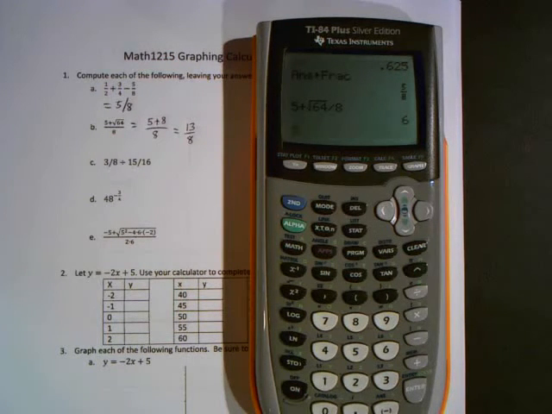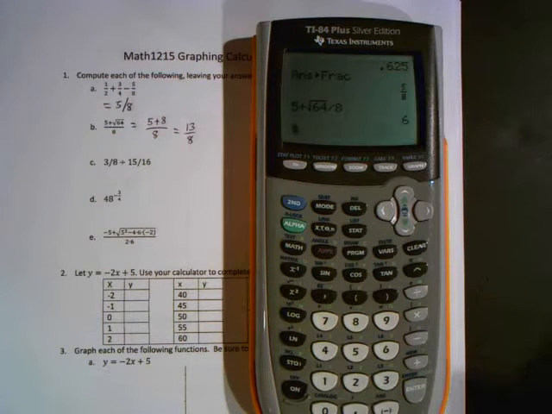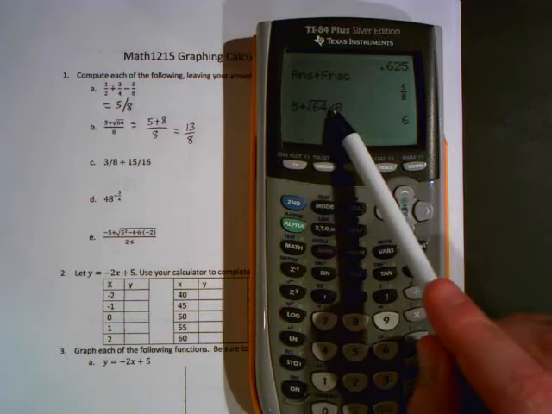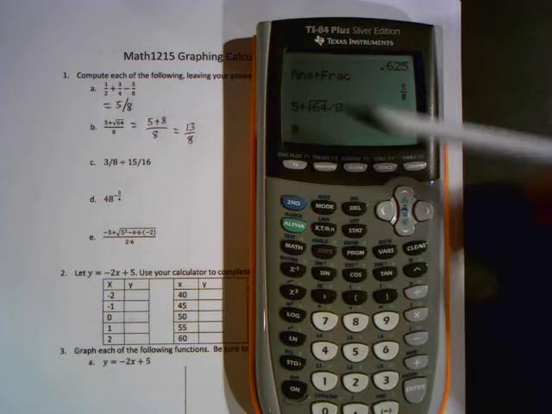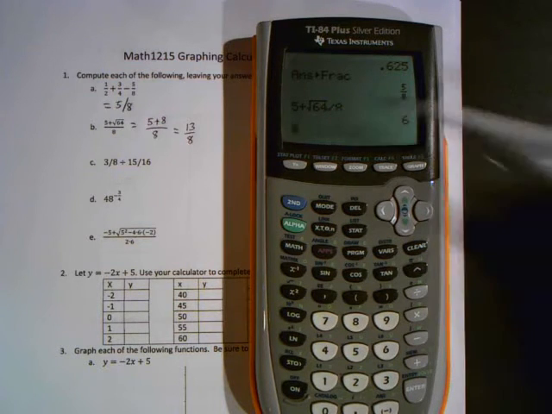Here's the thing: the calculator follows the order of operations 100% of the time. So according to the order of operations, the calculator looks at this and says, first thing I do is square root. So it does square root of 64. Then it says, I see a division and I see an addition. Division comes before addition. So the calculator does square root of 64, calls that 8. Then it does 8 divided by 8. That's 1. 1 plus 5 is 6.